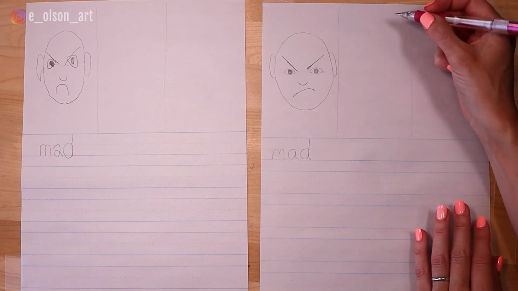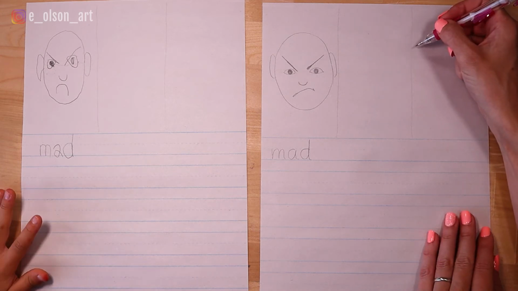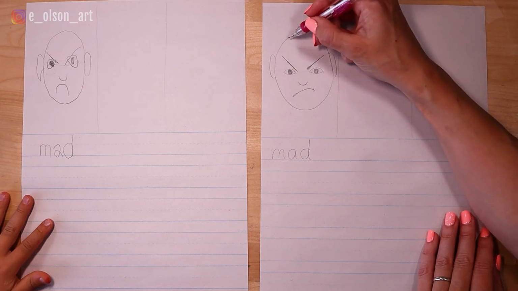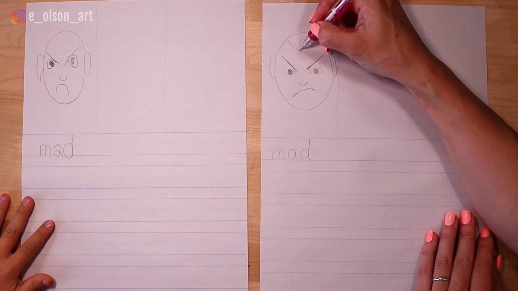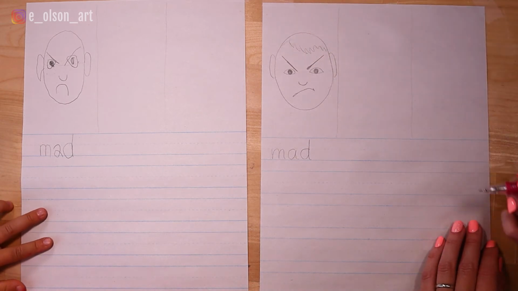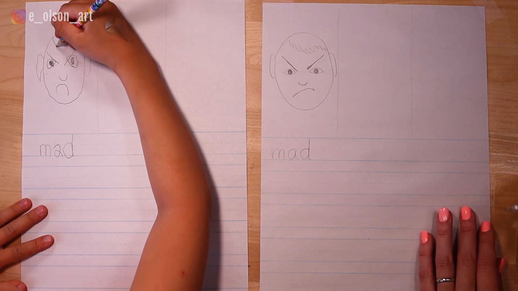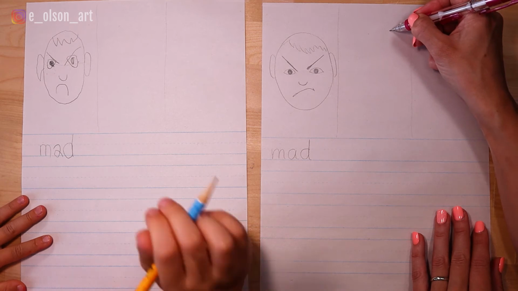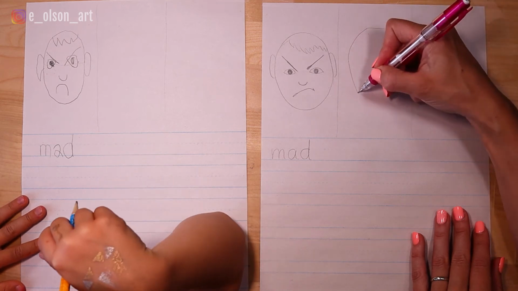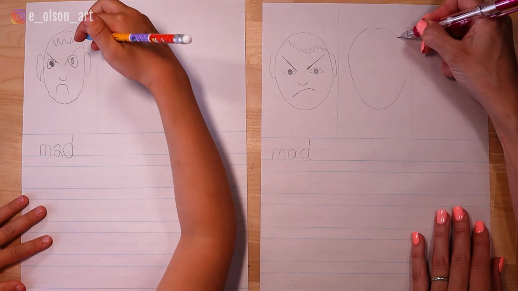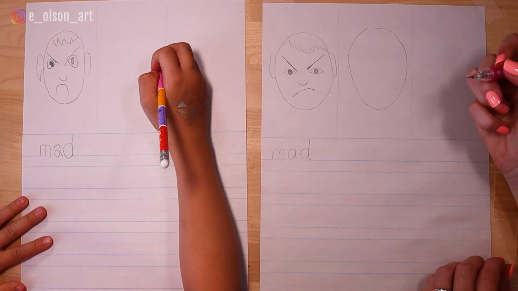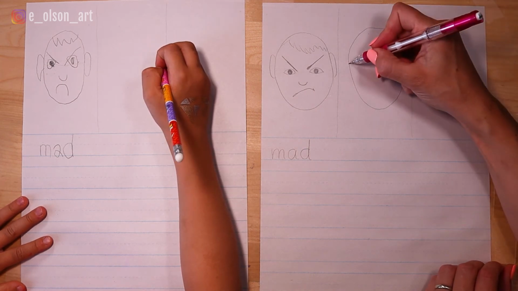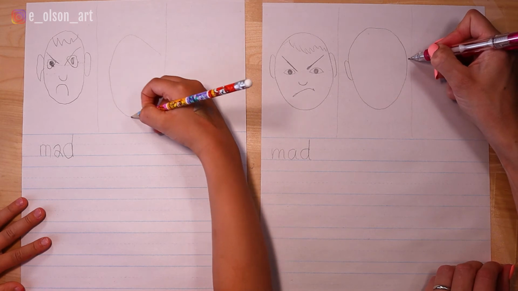Sad. Sad. Let's make this one a little girl. How about? This one looks like a bald boy. Maybe we can add some hair. That way he's not bald. And let's make this one a little girl. And so to do that, we'll start with our oval again for her face. I want to do a little girl. And draw the ears again.